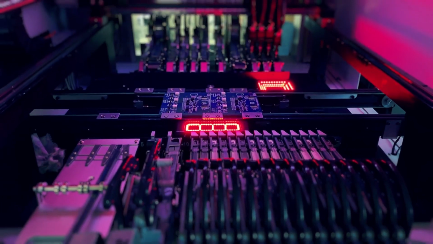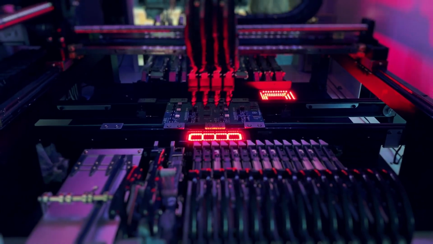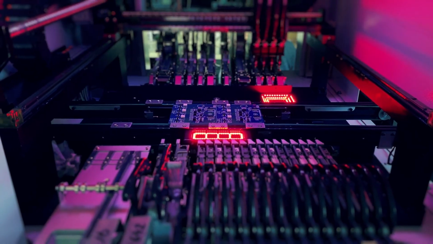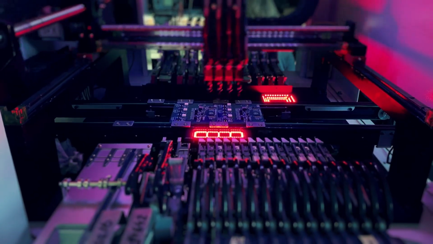A CNC machine does not decide anything on its own. Every movement it makes is written before the machine even starts. That written instruction is called CNC programming.